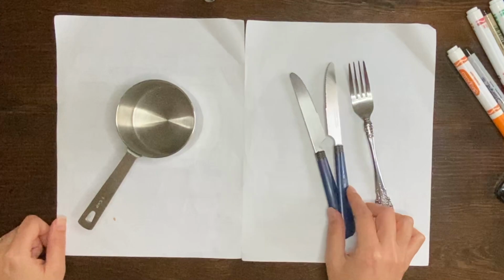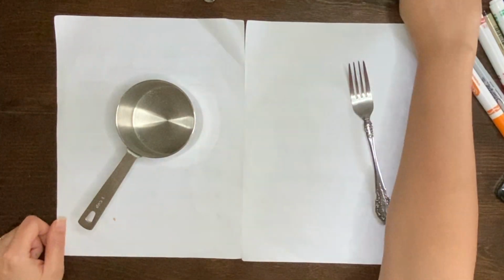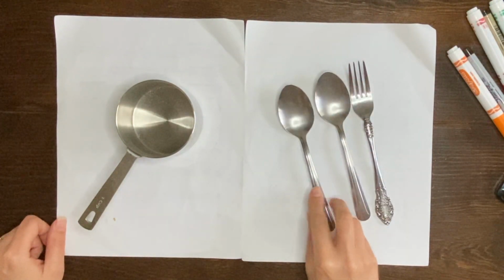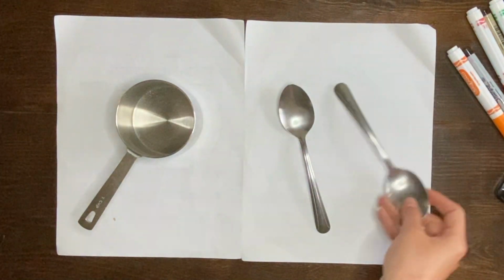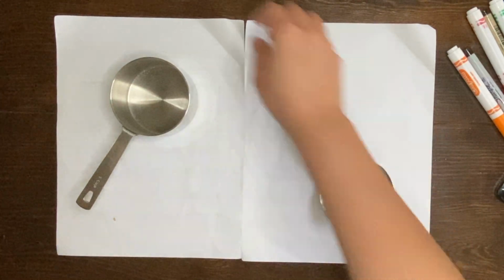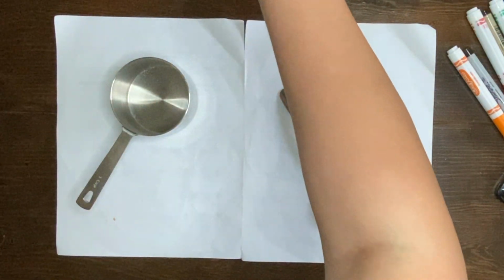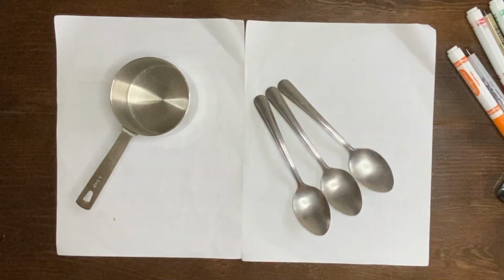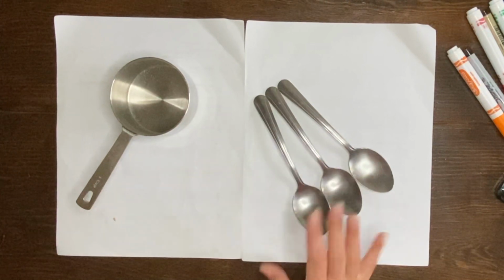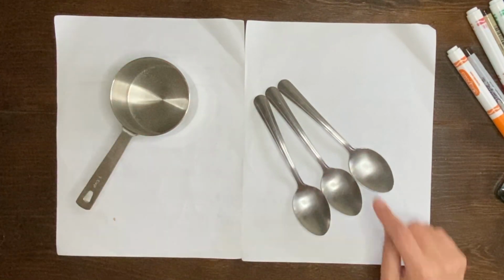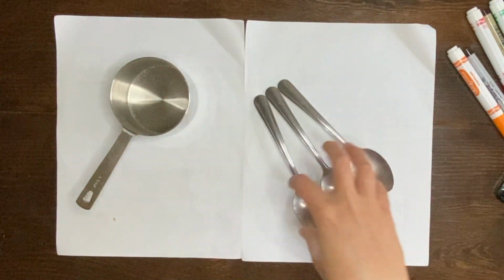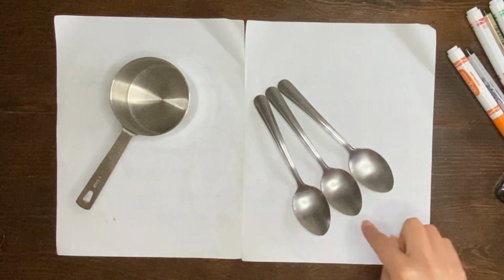Now, maybe knives aren't the best choice. I think I'm going to go with spoons. Maybe one more. I like the idea of having, since this is in this corner, I'm going to put this in this corner. All right, now there is more of a balance on my page. So there's this big object right here, and there are little objects over here on this side that balance this. They look about the same amount and the same weight.